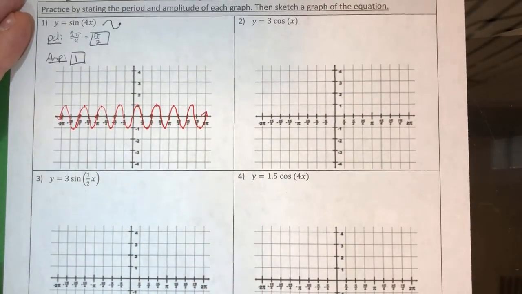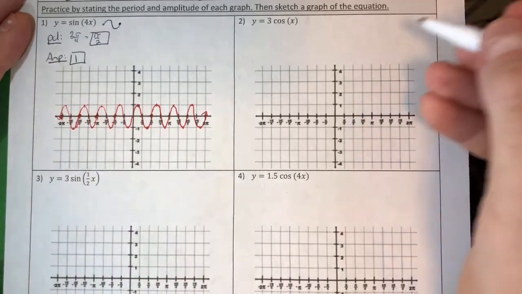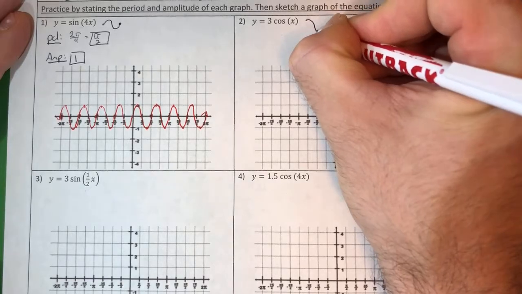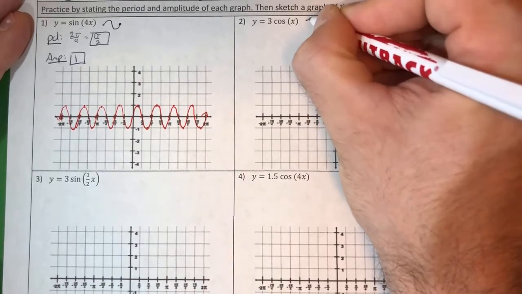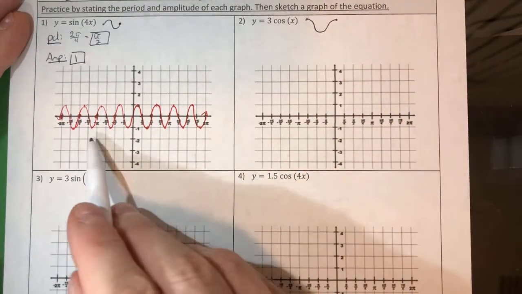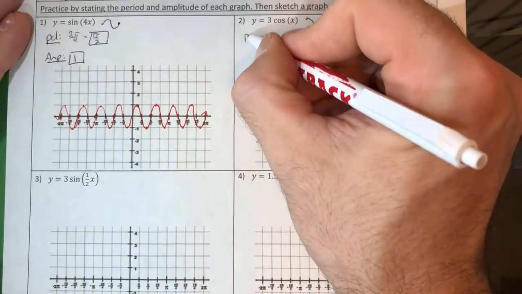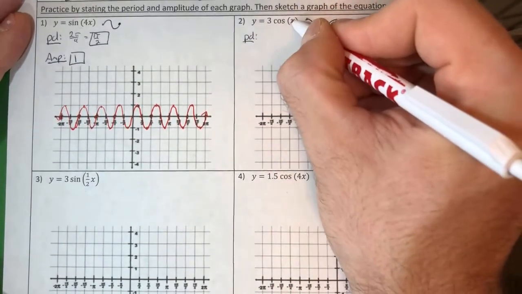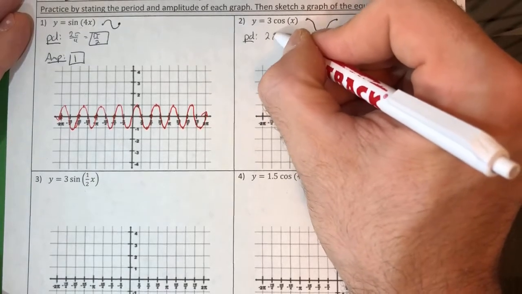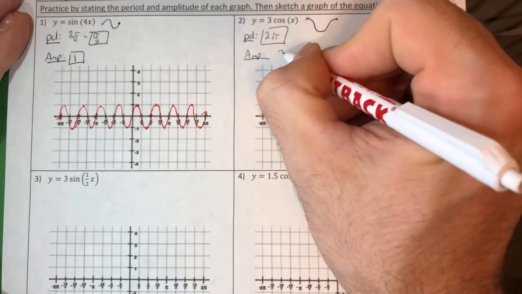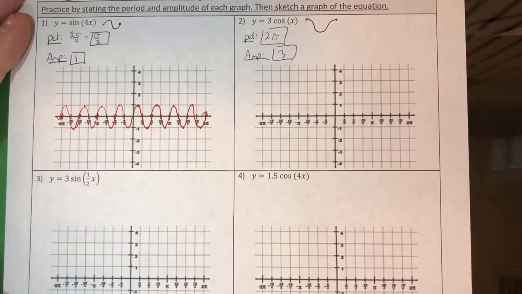So let's take a look at a cosine wave. Now the only difference with a cosine wave is we start at the top and we curve our way down and then come our way back up to the top. So albeit it's going to have the same shape as this, we're going to start at a different point. So if we find our period, there's no number here, so it's just 2 pi. Our amplitude this time is a little bigger. It has an amplitude of 3.